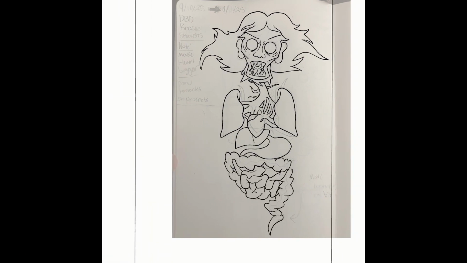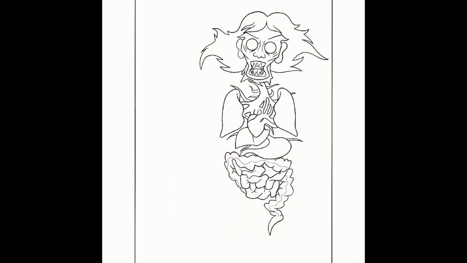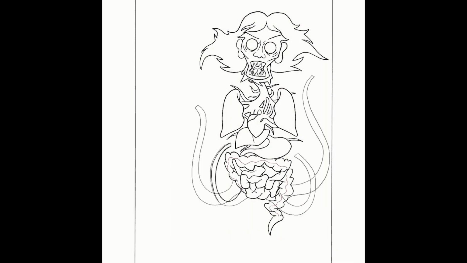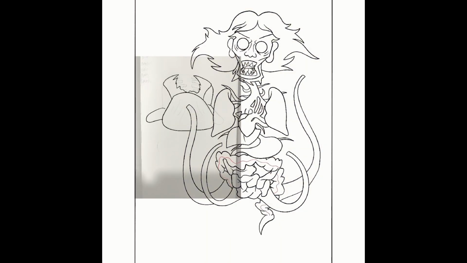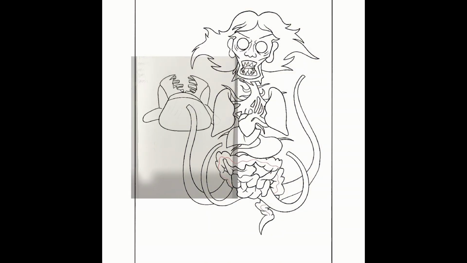Although I won't lie, when I was making this sketch, I did have to look up a couple organs, so I might have been put on a watch list. I'm hoping not, but if my FBI agent is watching, hello. I was just drawing a stupid character, okay? I'm not looking to do anything malicious, alright?